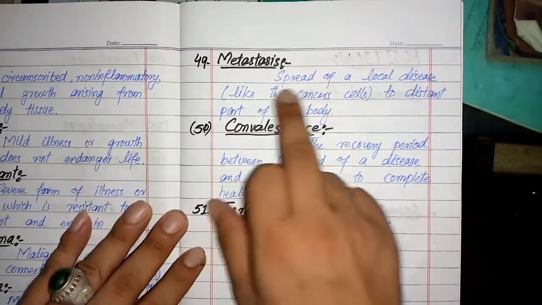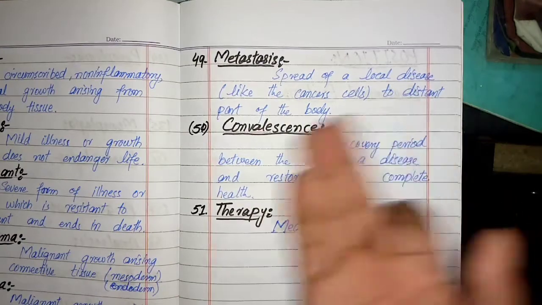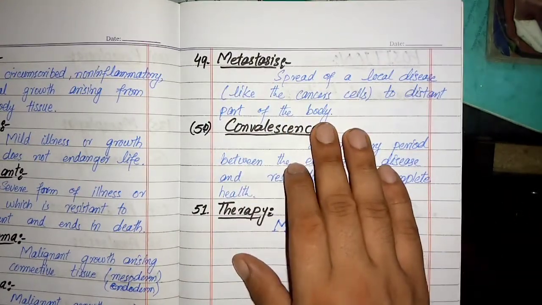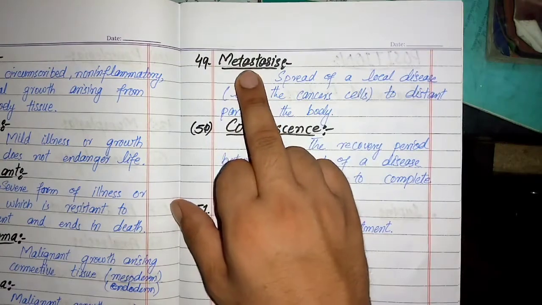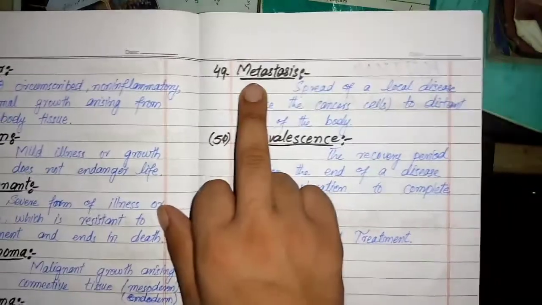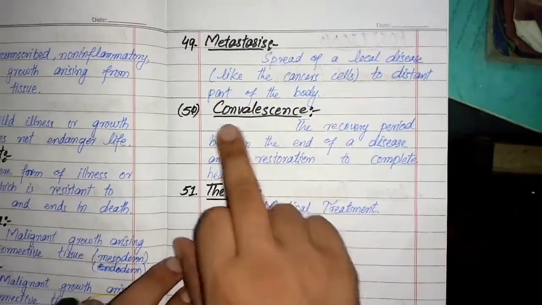Metastasis. What is metastasis? Spread of local disease, like cancer cells, into distant parts of the body is called metastasis. Metastasis is actually a characteristic of cancer or neoplasia, right? So this is also a characteristic of the cancerous cell.